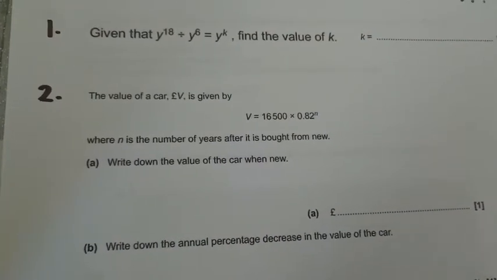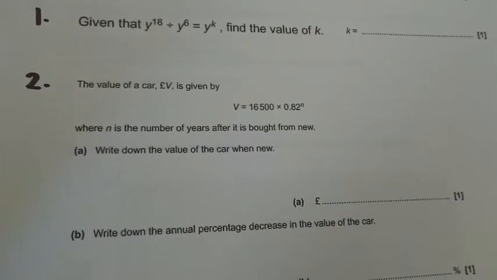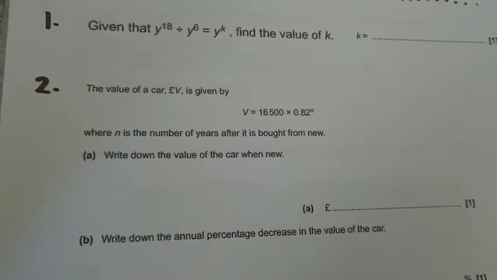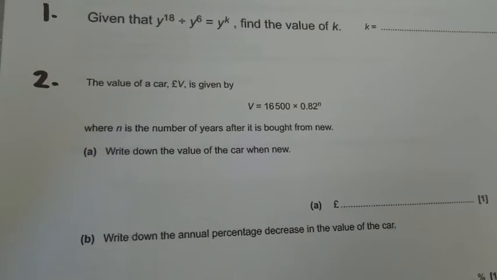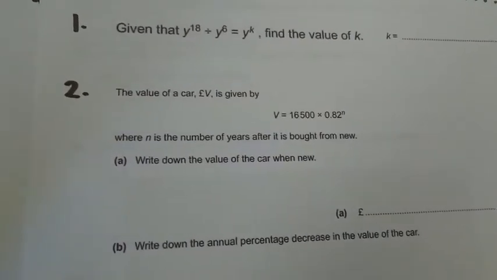So these questions are all from paper 4, so you would be allowed a calculator for any of these questions. The first one, we've got y to the power of 18 divided by y to the power of 6 equals y to the power of k.